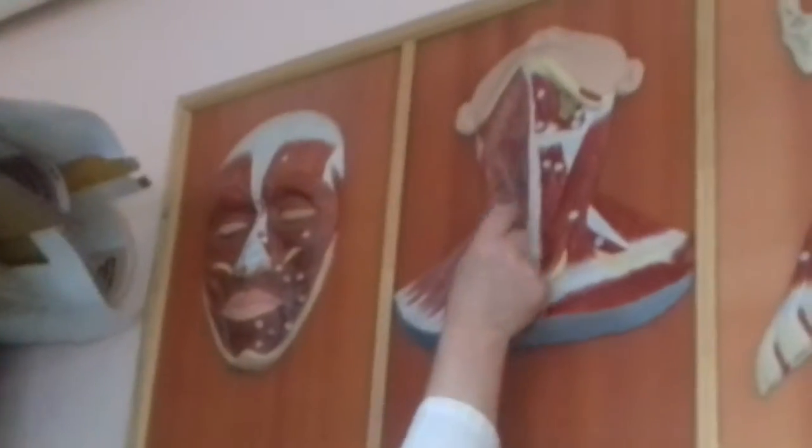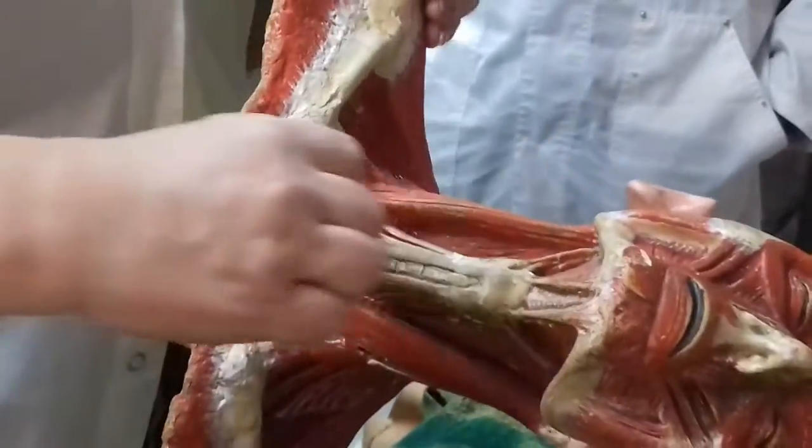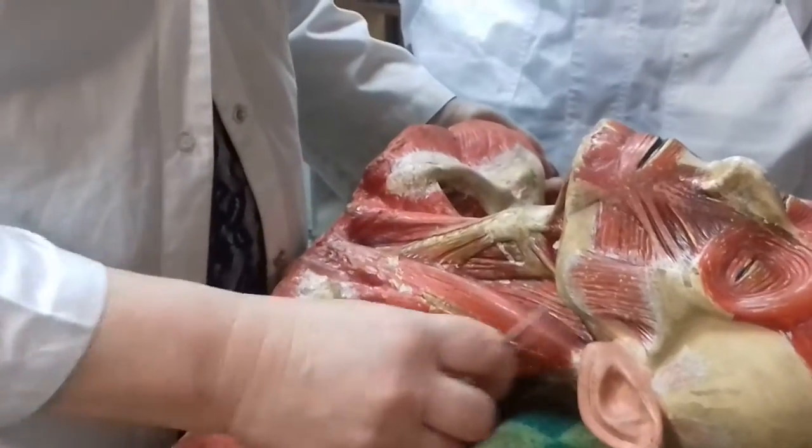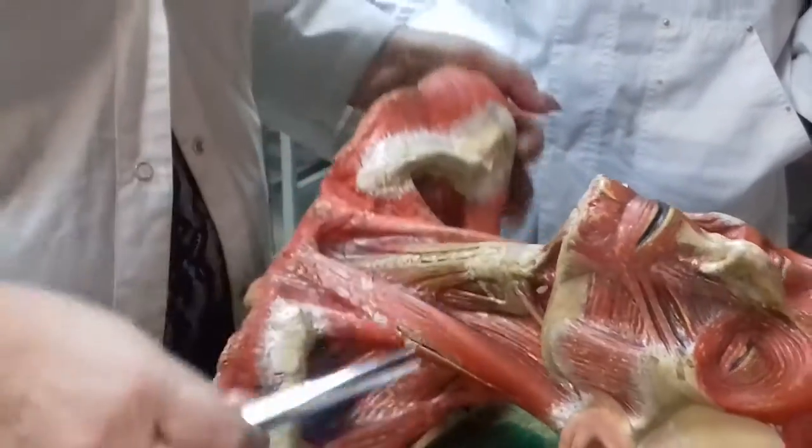Platysma muscle, only here. Sternocleidomastoid muscle. This is sternocleidomastoid muscle. Trapezius muscle. Here is trapezius muscle.